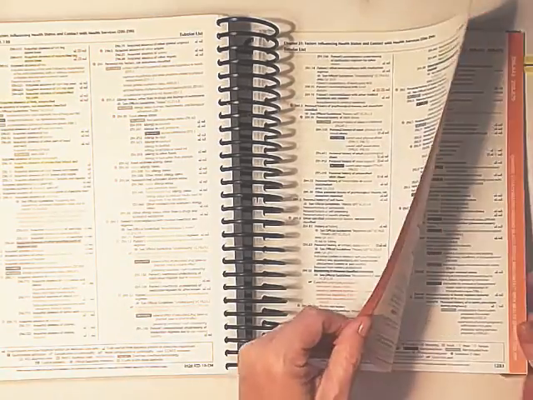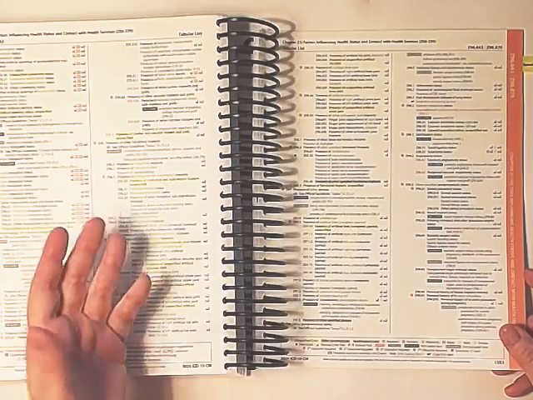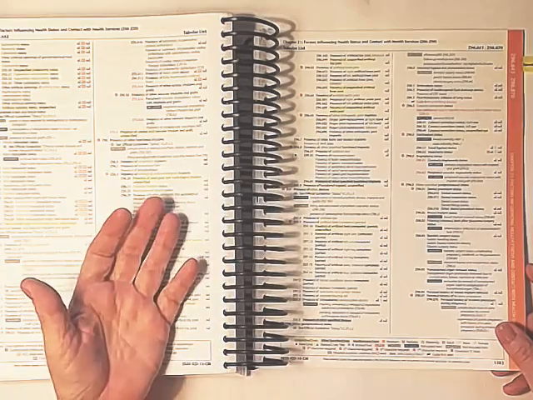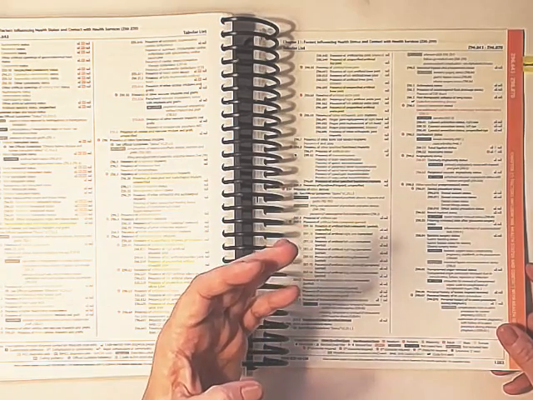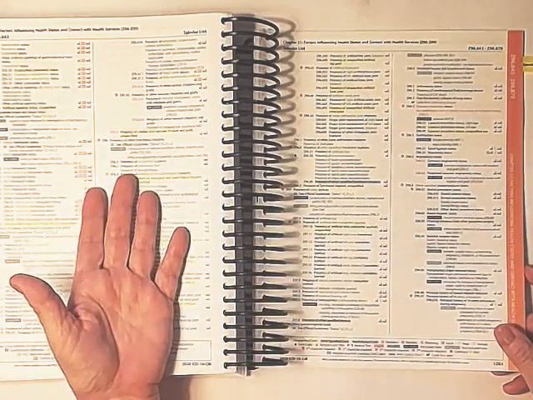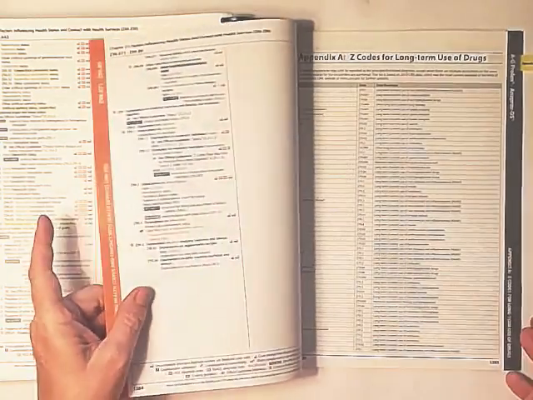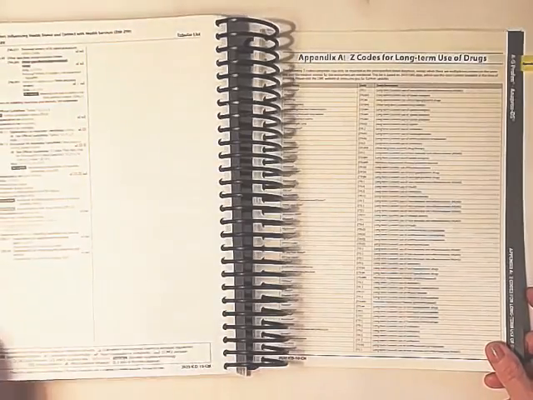Maybe I have a colostomy. Maybe I have a trach. Maybe I have an artificial eye, presence of an artificial eye. There's just a million jillion ways to track stuff in here.